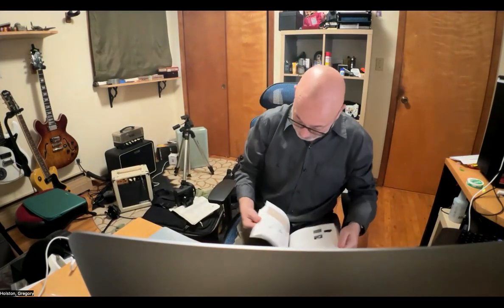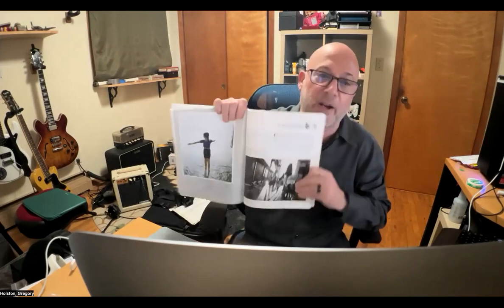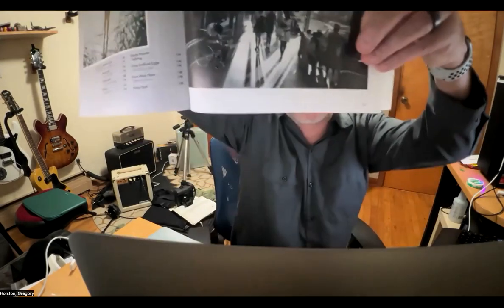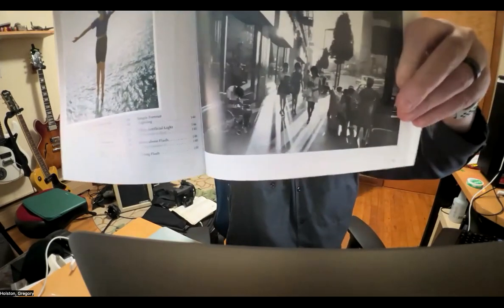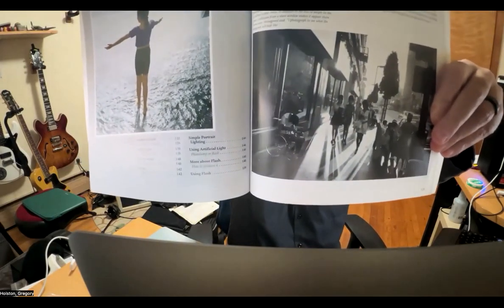If you have the book, that's great, because this book is actually pretty good. It has a lot of good information in it. But like this photo right here, I like to show right at the beginning of the chapter. It's a street photo. That's just street photography, okay?